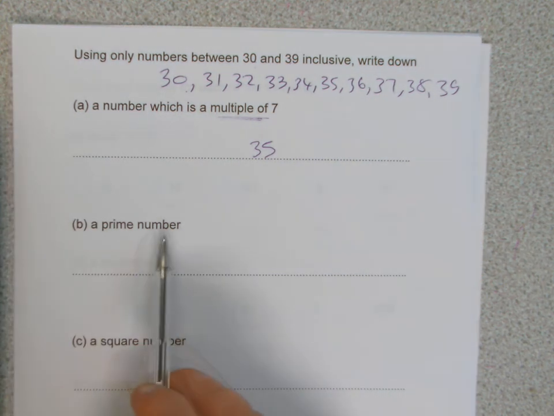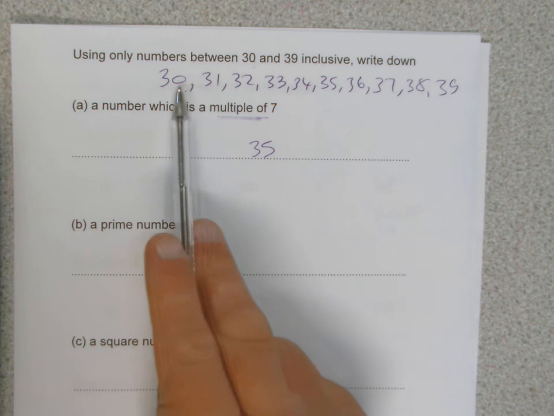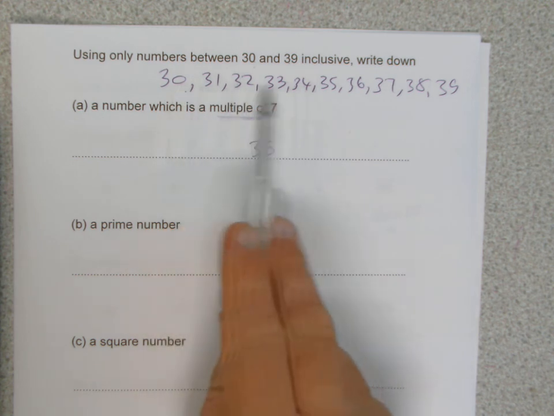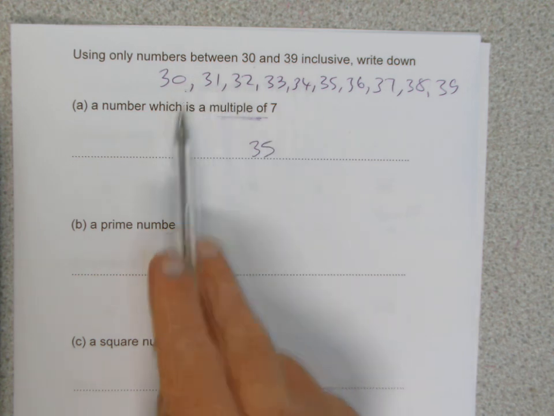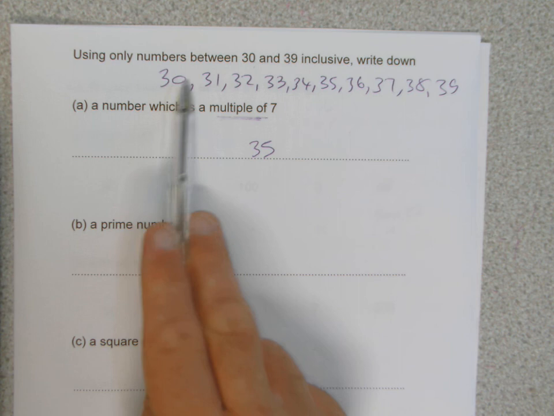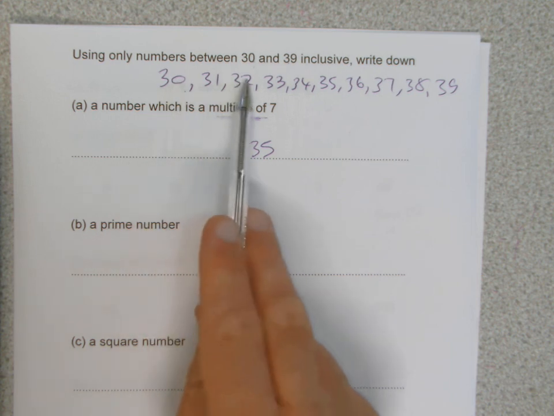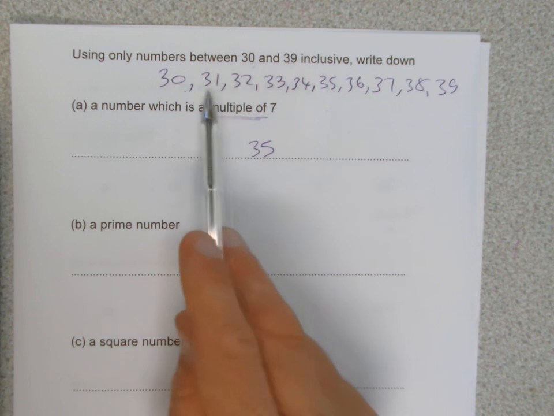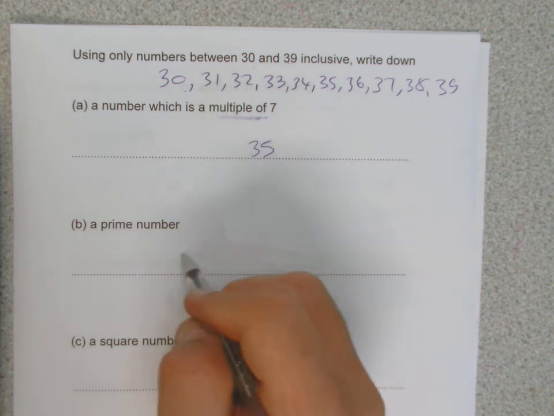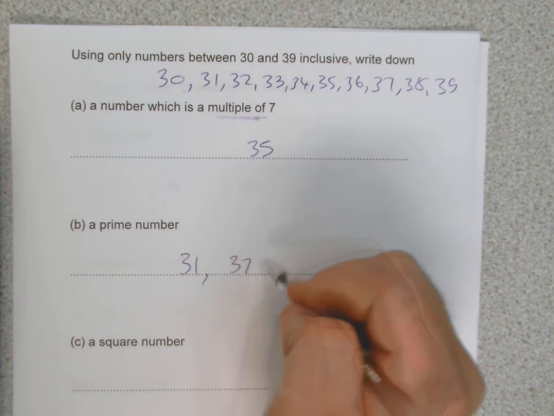Prime number. Remember now, prime number is exactly 2 factors. You've got to go through each of them to see how many factors they've got, or you don't have to list them out. You can just see, like 30, for instance, 10 goes into it, 3 goes into it, 2 goes into it, so forget it, right? 32, 2 goes into it, 4 goes into it, forget it. 31 is a prime number though, okay? The other one, if you check them, is 37, right?